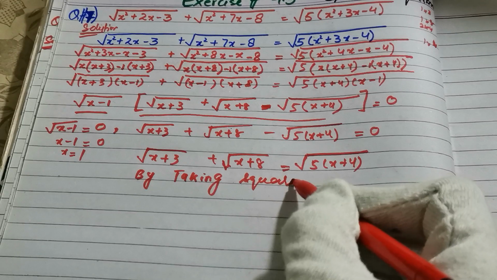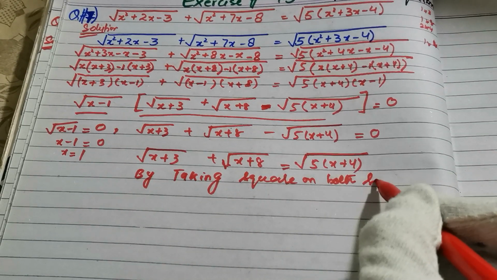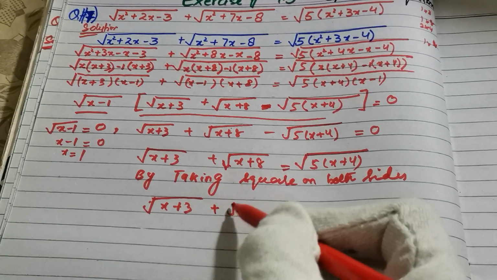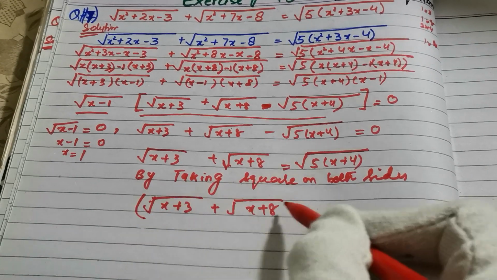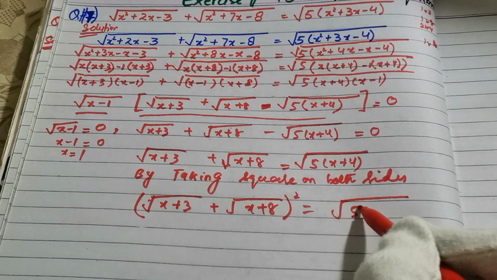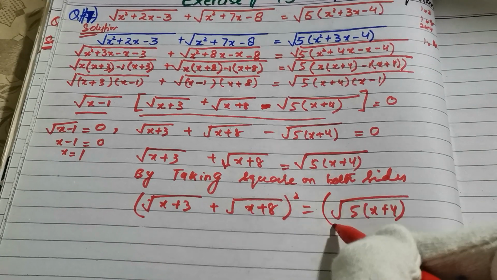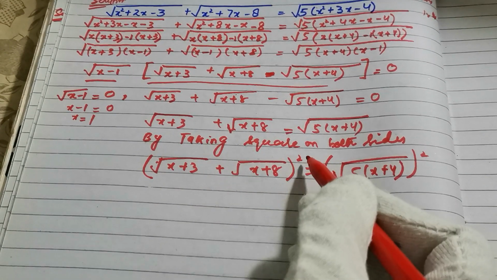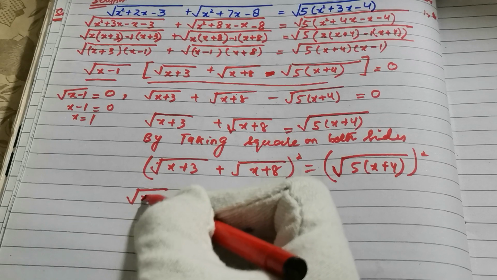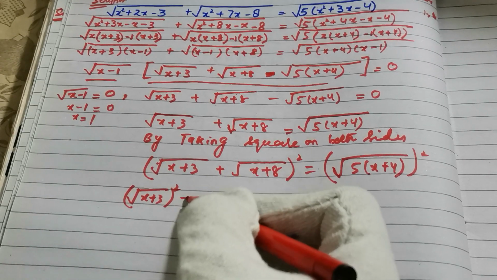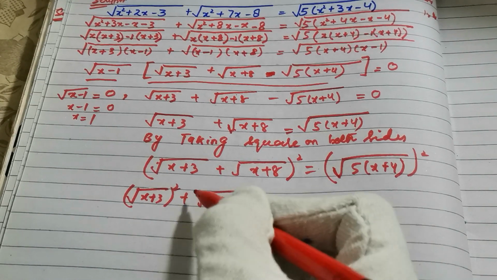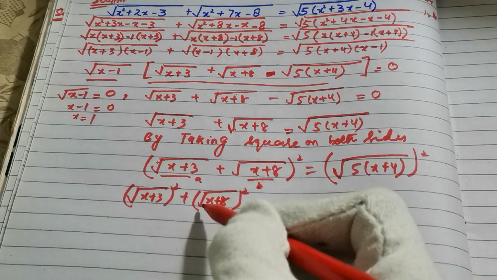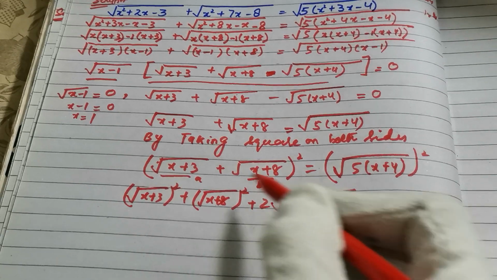Taking square on both sides, what we will get? Under root x plus 3 plus under root x plus 8, whole square, is equal to under root 5 into x plus 4, whole square. Now a plus b whole square is a square plus b square plus 2ab. This term we consider as a and this term we consider as b.